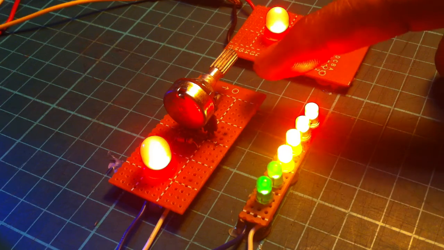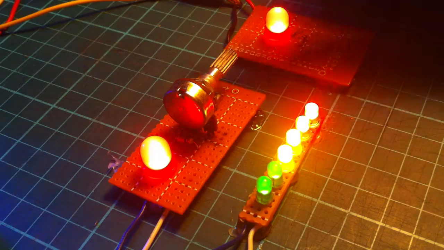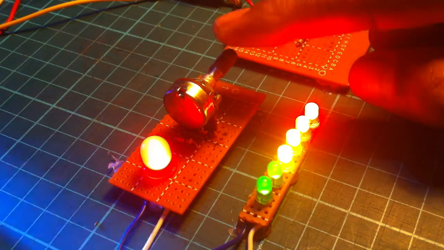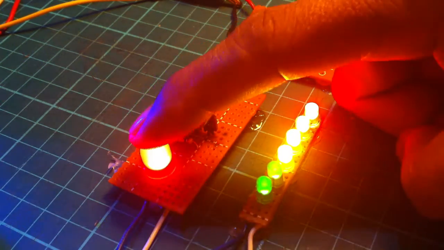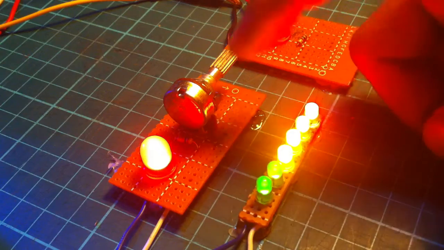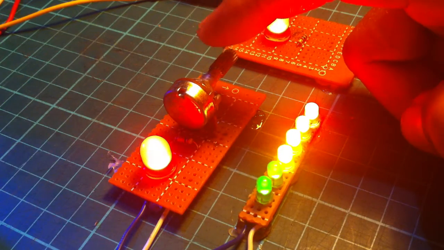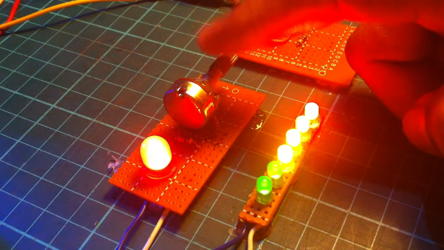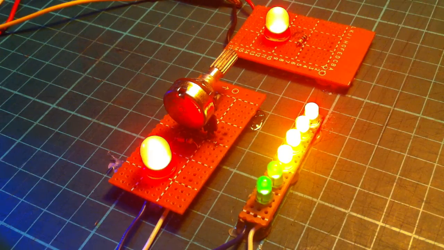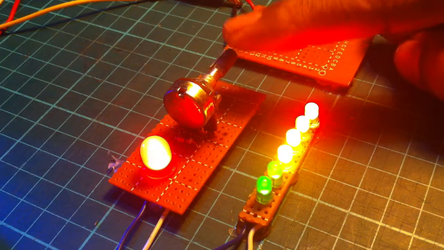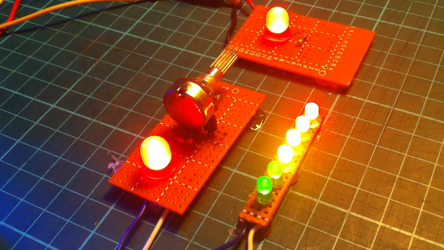Here we have another circuit. I think this one is the LED resistor dimmer circuit, because there is an LED, a resistor, and I think this is the dimmer, this one. I think this is a variable resistor. So we know that this is the resistor dimmer circuit.